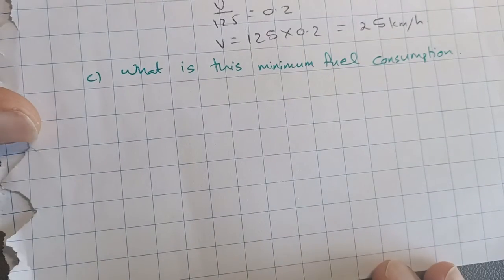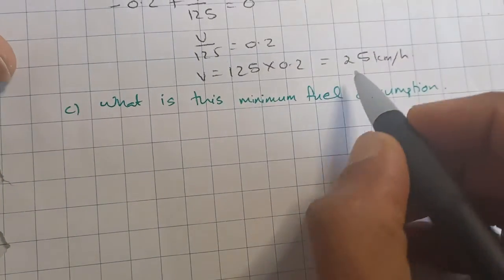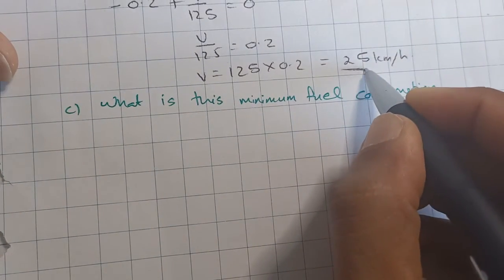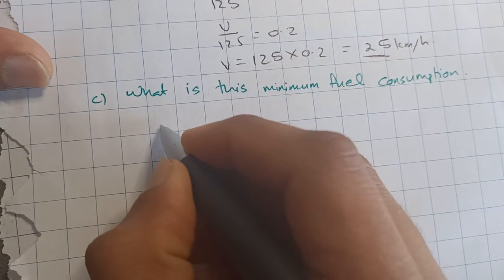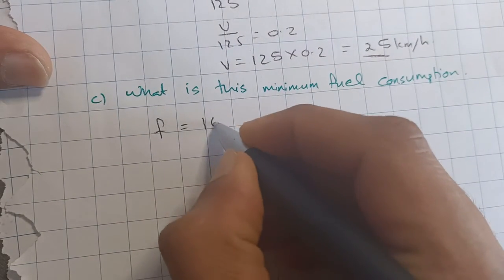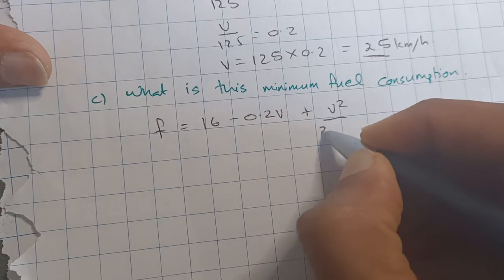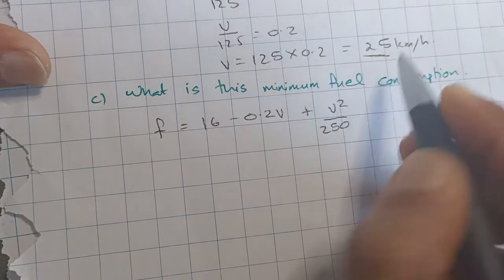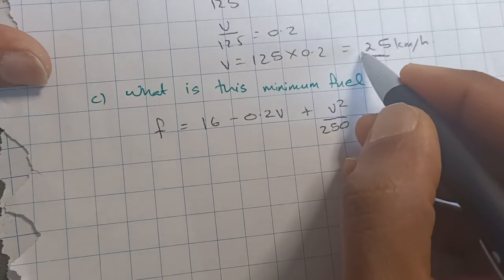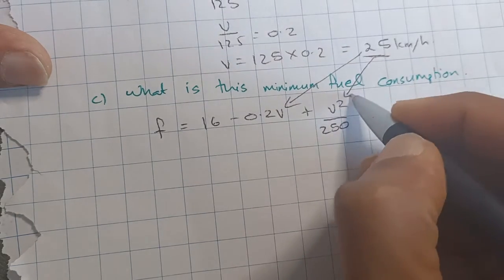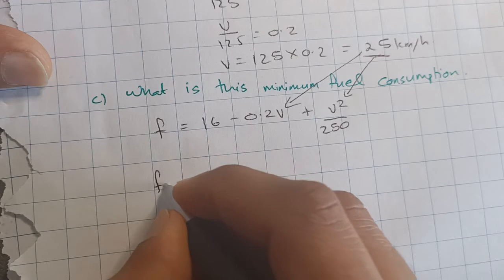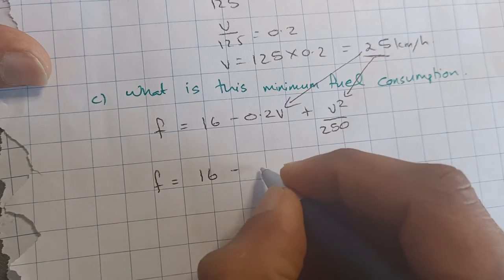Now it says what is the minimum fuel consumption. We know what the speed is when it's a minimum, and we also know the fuel consumption formula, which is 16 minus 0.2v plus v squared over 250. And all we have to do now is substitute that 25 in there for v to get the fuel consumption.